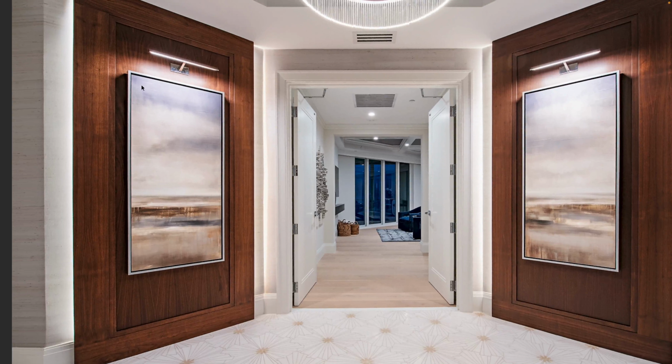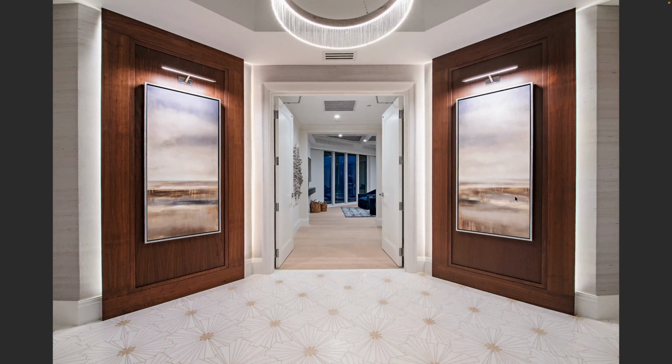So for this particular image, I just made a quick selection around the picture frames, and I cranked up the brightness and contrast to make these pop out a little bit more with an adjustment layer, and then I brushed in that existing adjustment layer into the surrounding area with a soft brush.